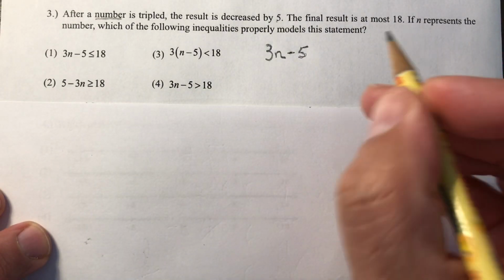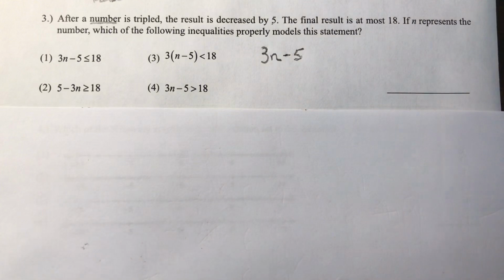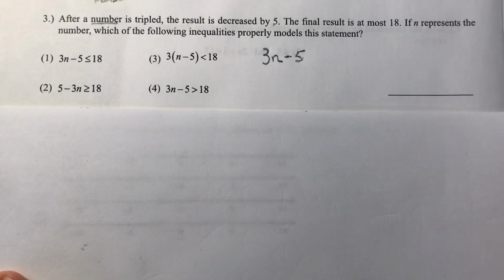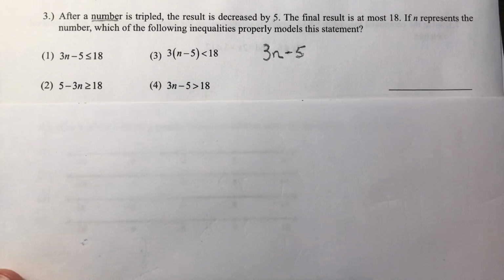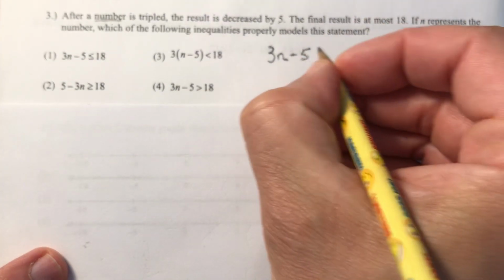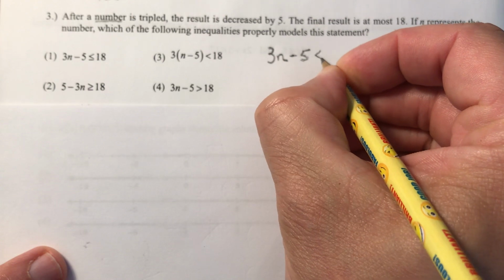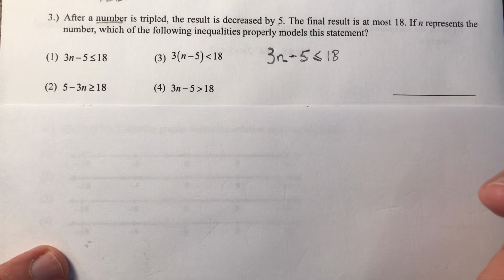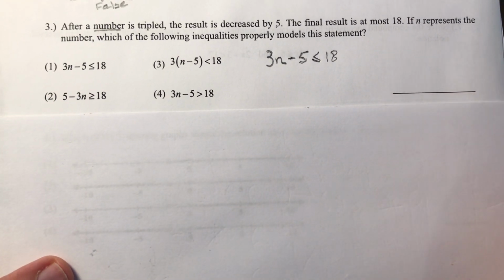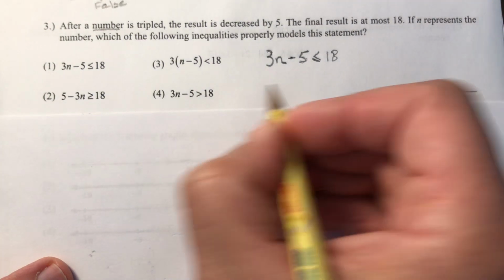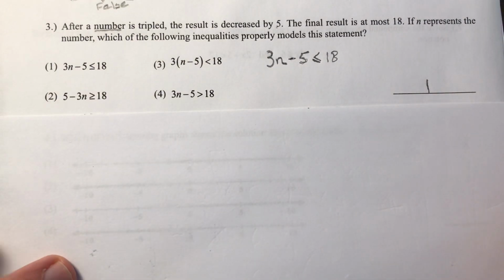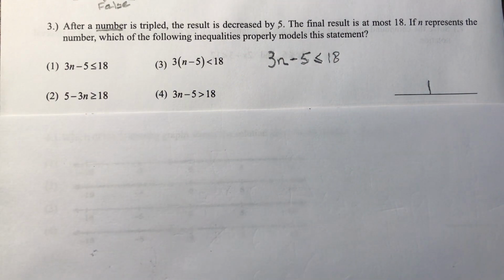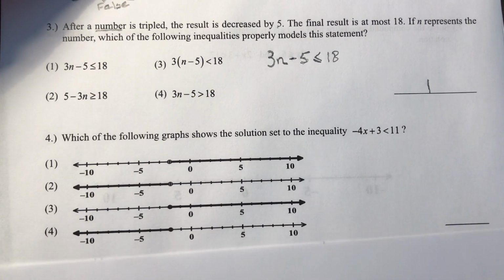All right. The final result will be at most 18. Now, if you're at most 18, excuse me for a minute here, I'll put this paper under here, it's easier to write. So if we're at most 18, that means we're not allowed to go over 18. So that means you can be less than 18. You can be equal to 18, just not any larger. So look through for your answers, and I believe we are matching choice number 1. And that's it.